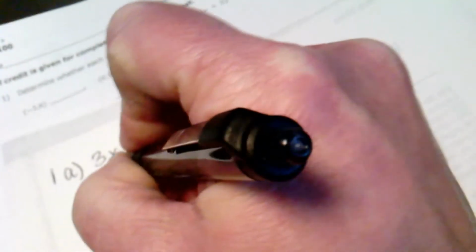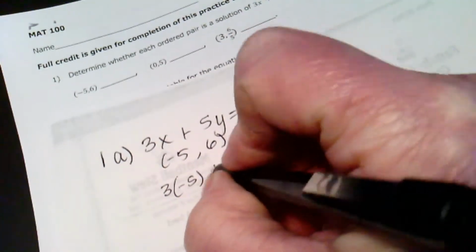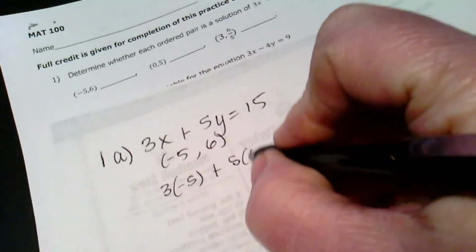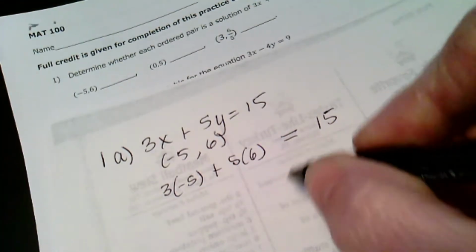All right, let me get this where you can see it. Our equation is this, and they want it to know if this is a true equation. So where I see x, I'm going to put -5. Where I see y, I put 6. And then we want to know if this will equal 15.